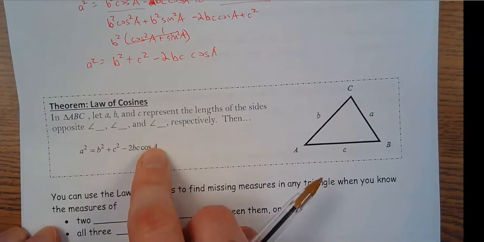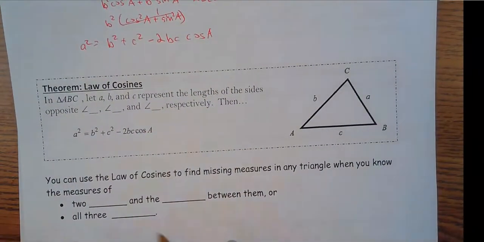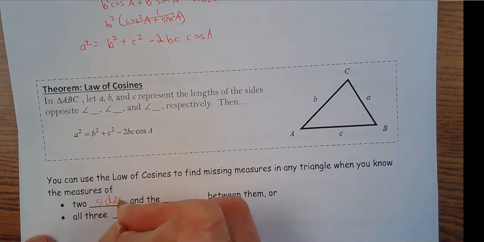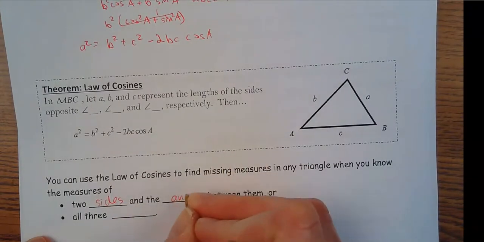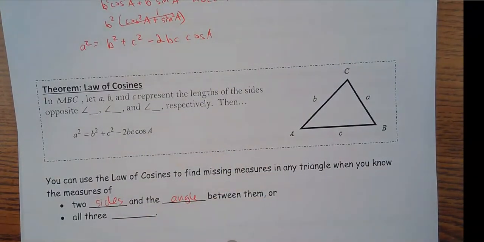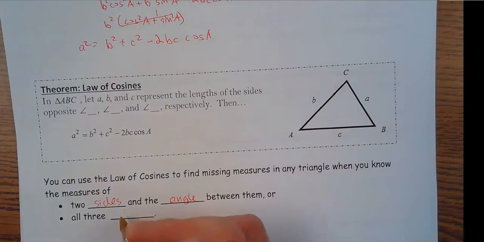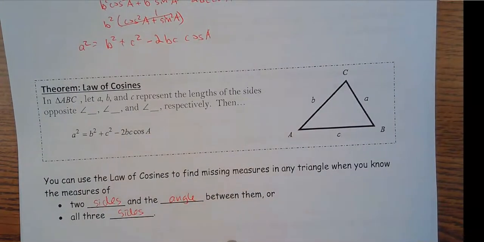You can use this if you know two sides and the angle between them, so side, angle, side, which was not covered with law of sines. You also can if you know all three sides. With a side, side, side situation you couldn't use law of sines, but you can use law of cosines.